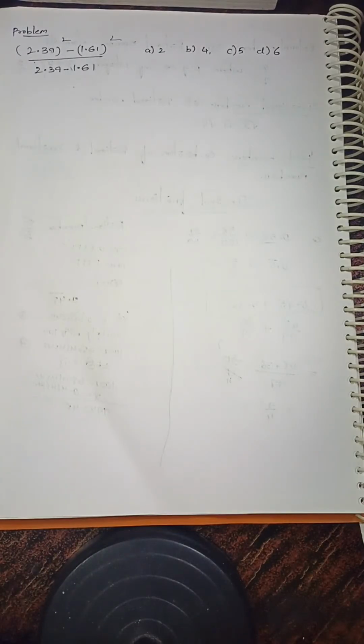If you know the answer, please type it in the comment box. I'm waiting for the answer. Those who know the answer, please type it. Anyone? Which option is correct? Option A, option B, option C or option D? Out of 4, which is the correct answer?